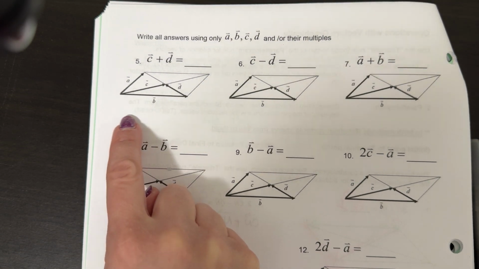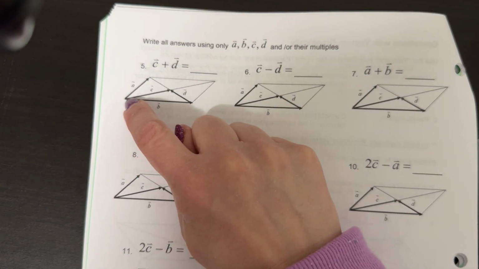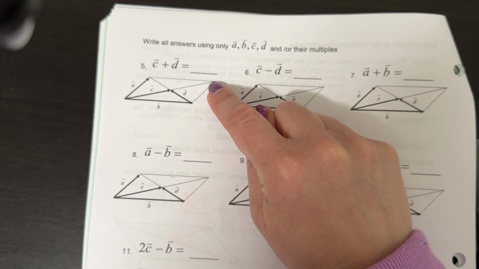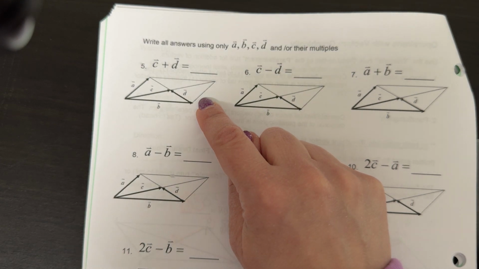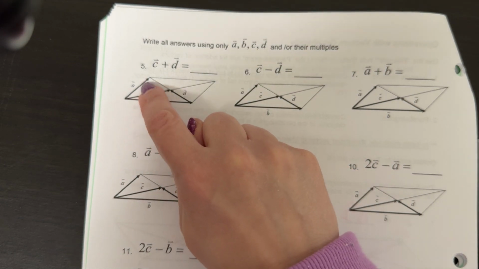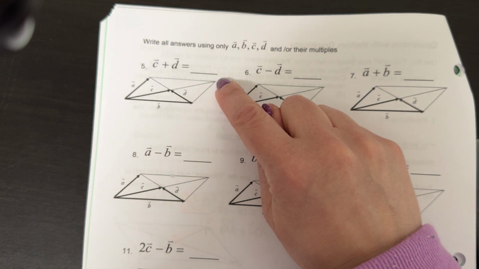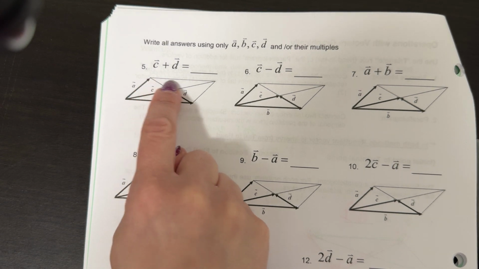And so let's refresh a little bit of these parallelogram properties. In a parallelogram, opposite sides are parallel, meaning they have the same direction, and opposite sides are equal in length, meaning they have the same magnitude. So if this is vector A, from this corner to this corner is also vector A. If this is vector B, so is the top part from this corner to that corner.